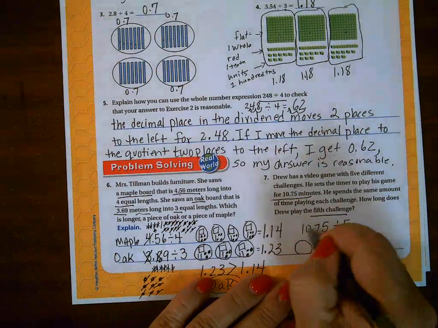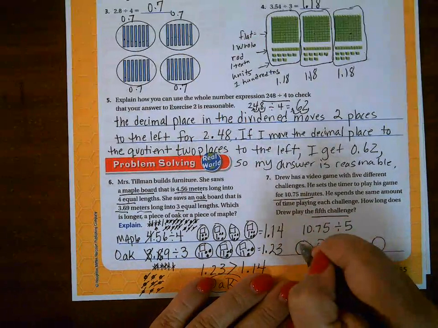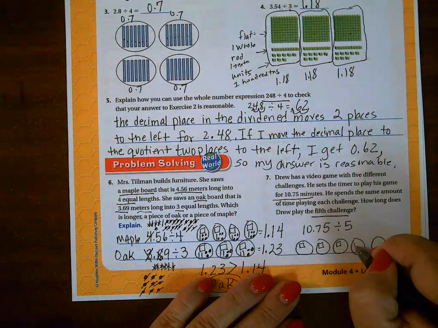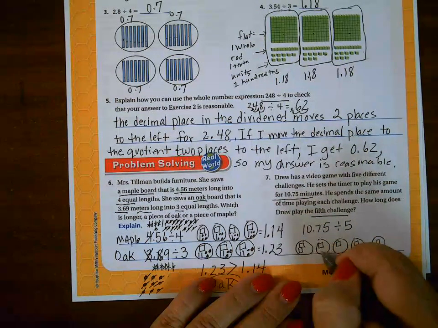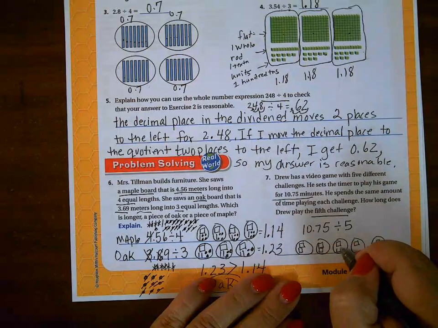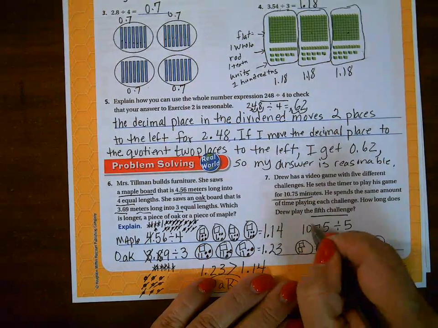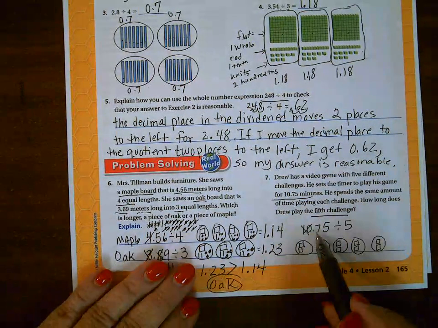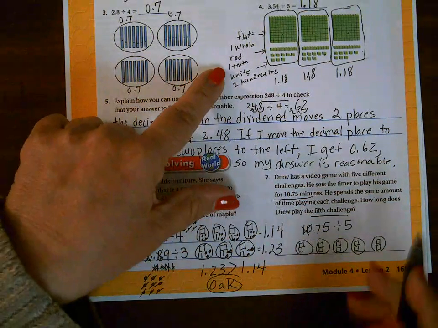So if you're wanting to, you can draw out your 10, but I'm going to go ahead and this is 1, 2, 3, 4, 5, 6, 7, 8, 9, 10. So that takes care of my 10 wholes. I have 10 flats. Next, I'm going to have 7/10ths, right, which is 7 rods.